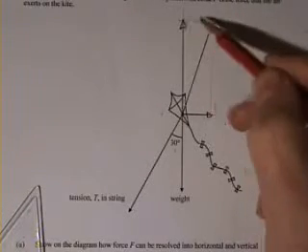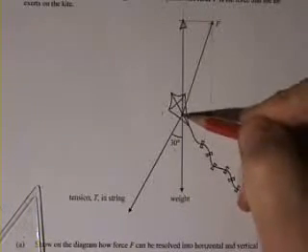Of course, if you wanted to find the size of the two components, we could find the size of the vertical component by taking this opposite side. And we could find the size of the horizontal component by taking this opposite side if we wanted to. But here we weren't asked to find the size just yet. We're supposed to be showing where those forces are acting. And of course they are both acting on the kite, so that's why I've drawn them there.